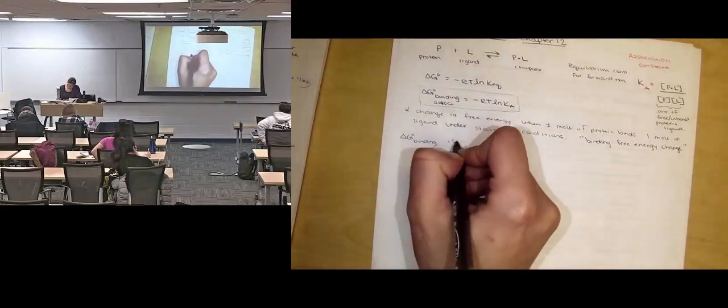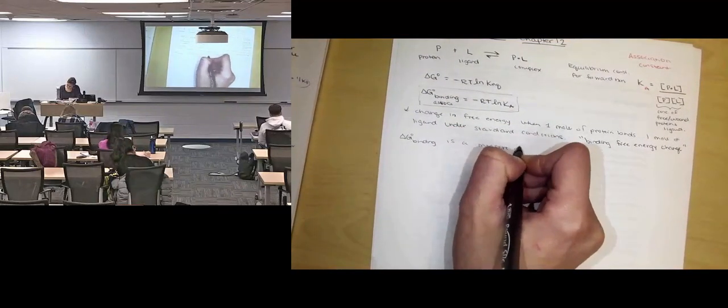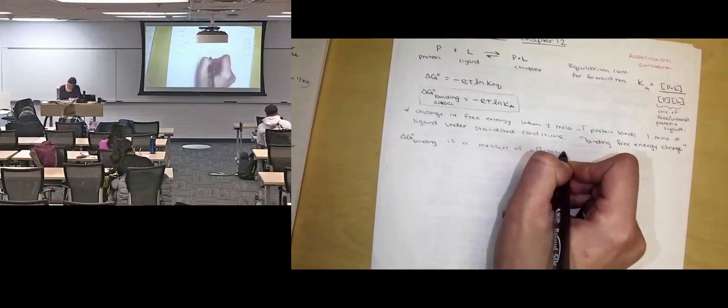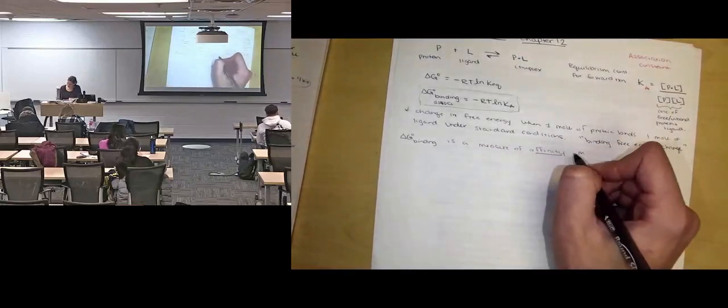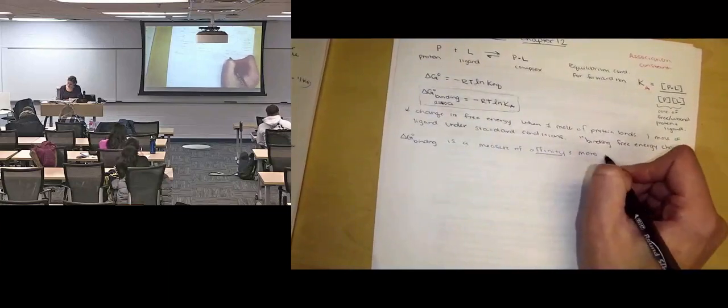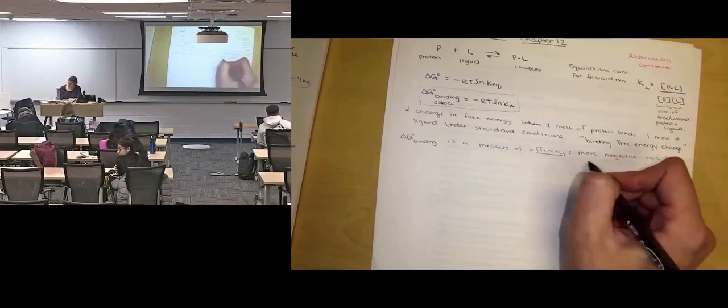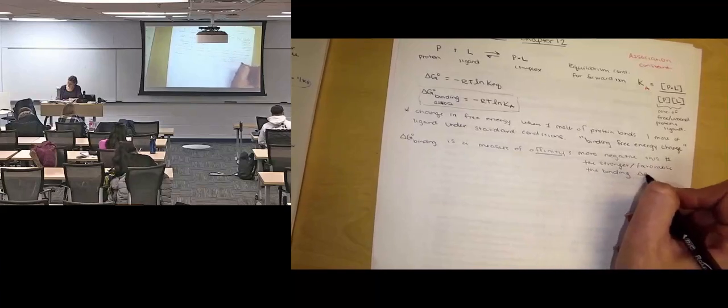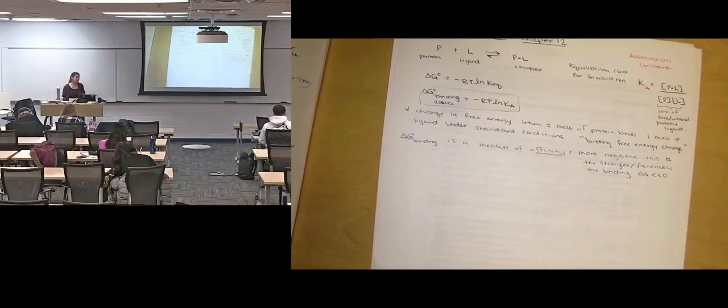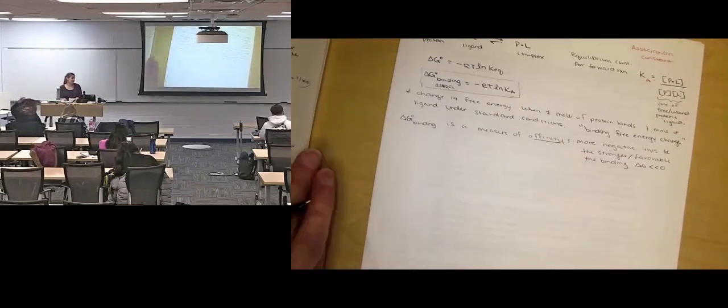Delta G of binding is a measure of affinity, where basically the more negative this number, the stronger or more favorable the binding. What that means is it would take energy input to pull these two things apart. And the lower that number, the more energy you have to put in to pull them apart.